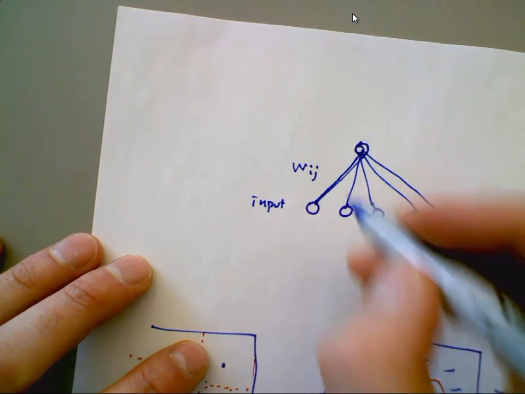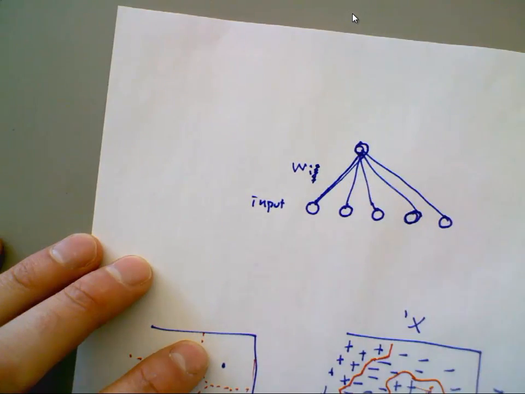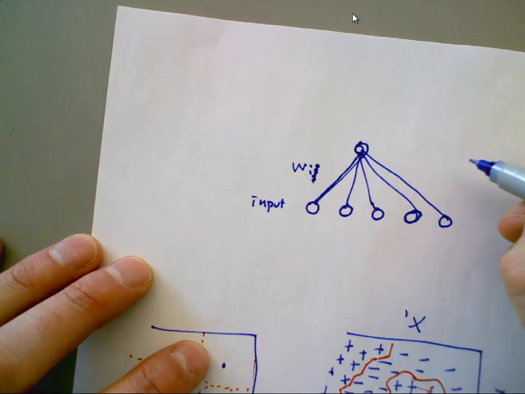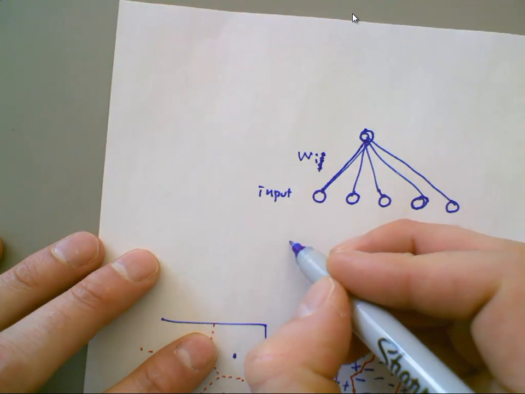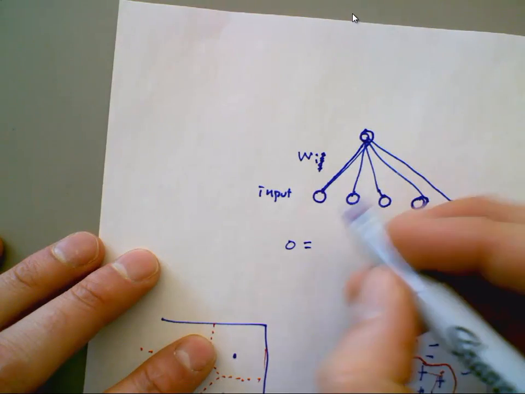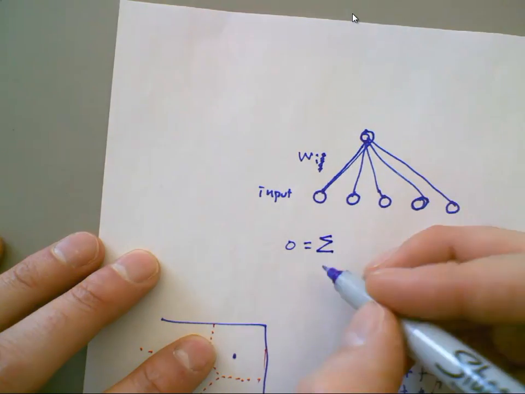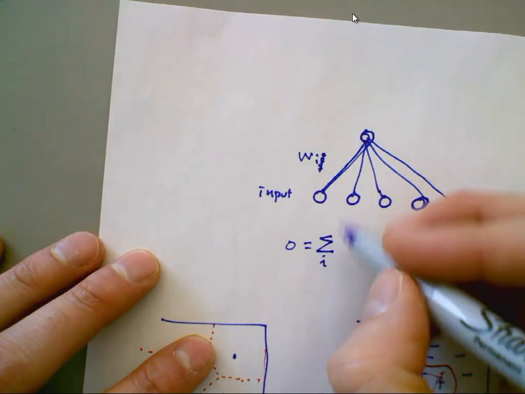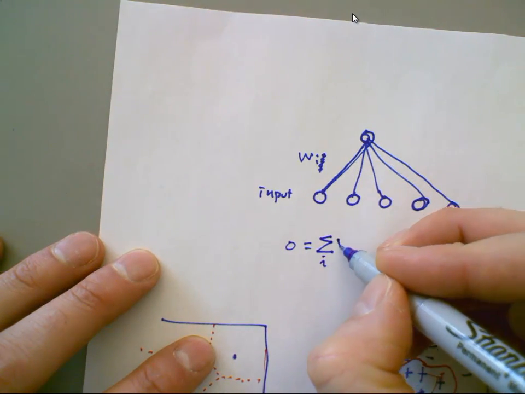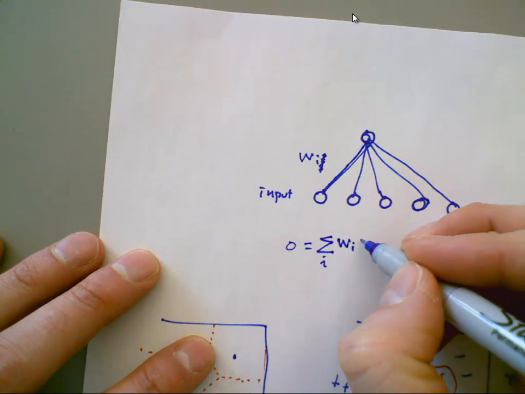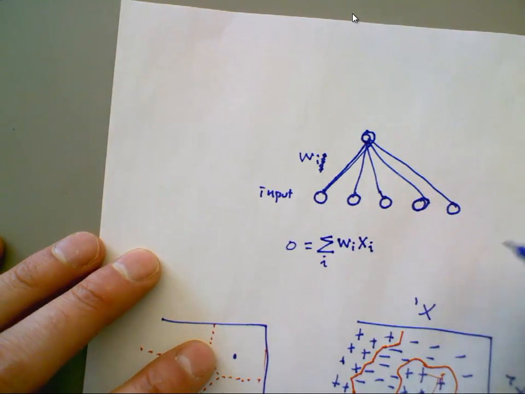Now, if we only have a single output, we just have these weights w_i. So we'd have something like the output is equal to the sum over all the inputs of the weight times, I don't know, x, we'll call the input x, x_i.